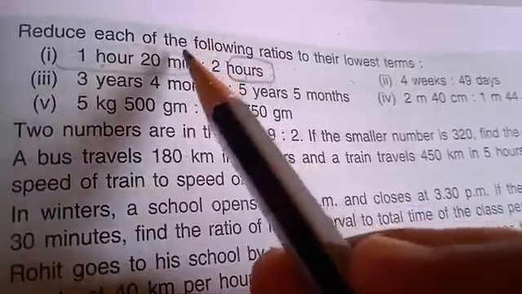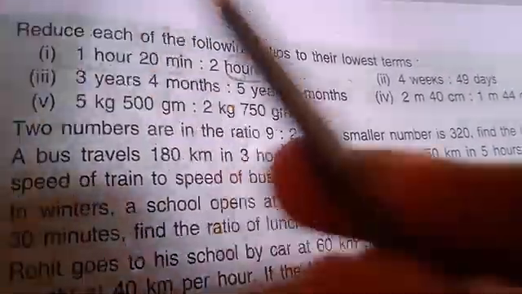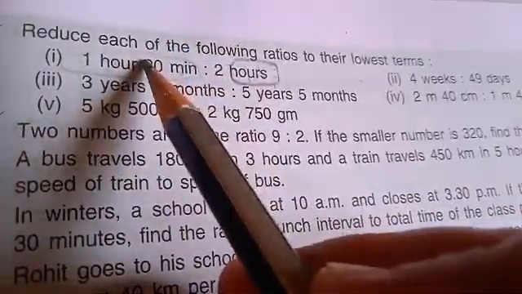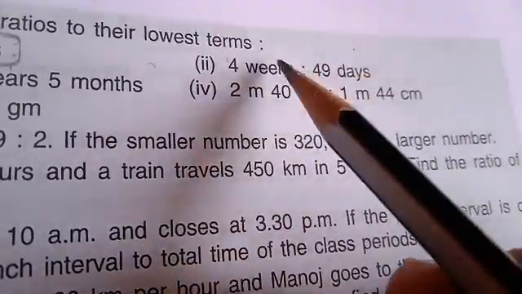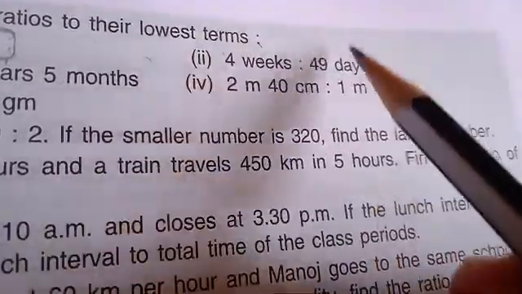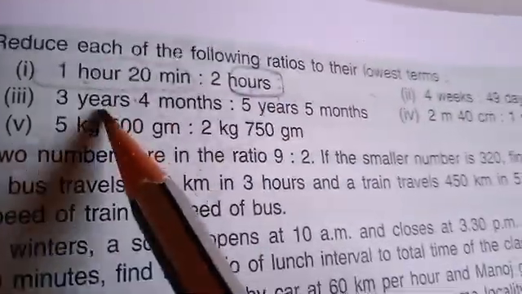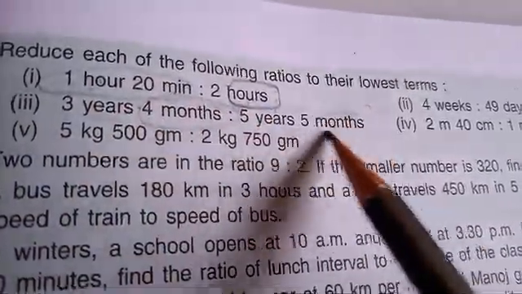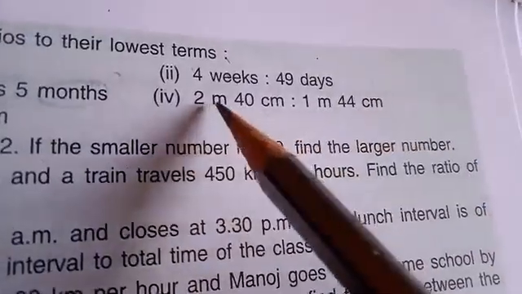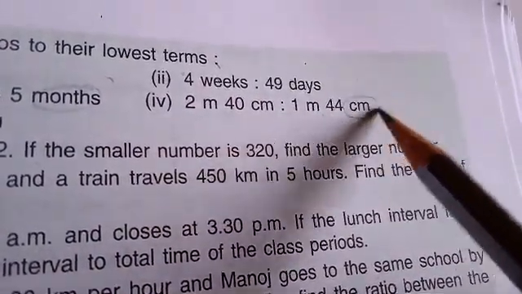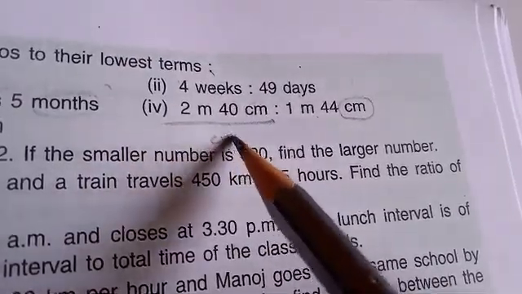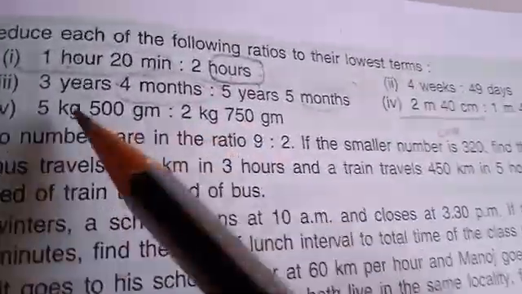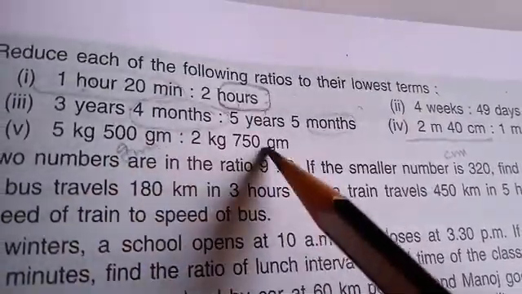Okay. So hours to minutes we can convert, minutes to hours also we can convert. Better hours to minutes. Here also you can see weeks and days, so convert weeks into days. 1 week is equal to 7 days. Here also you can see years, months, so in total you can convert everything into months. Okay, that we are going to see, don't worry. Here meter, centimeter: this complete we can convert into centimeter. And this also, everything we can convert into gram. So let us see how to do it.